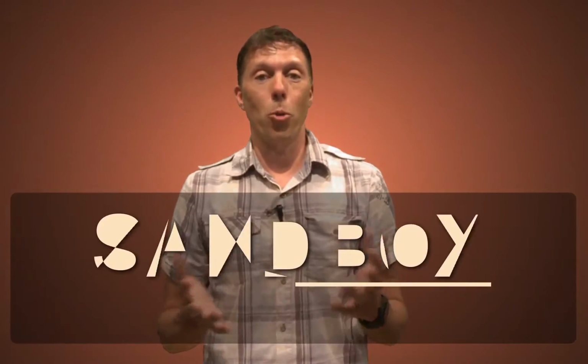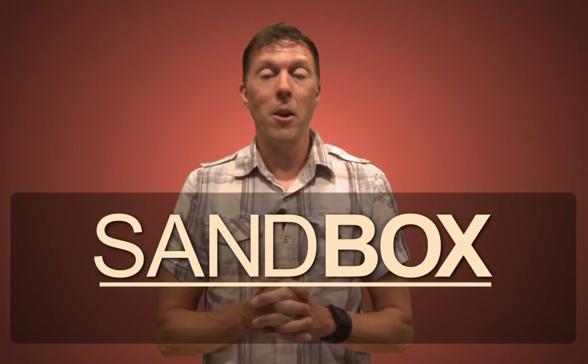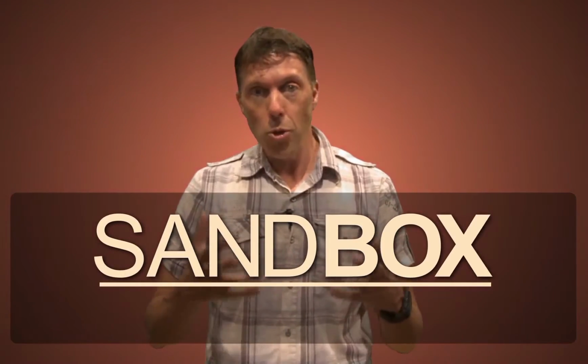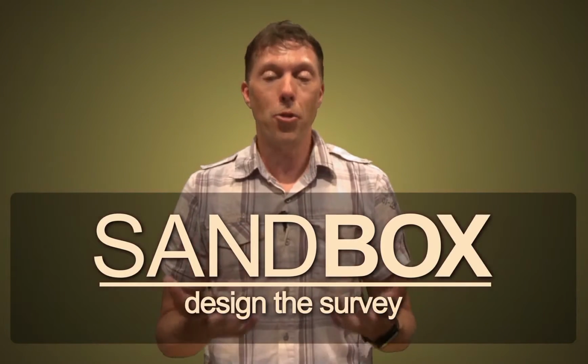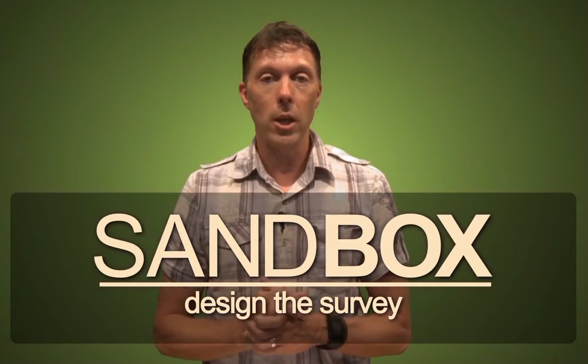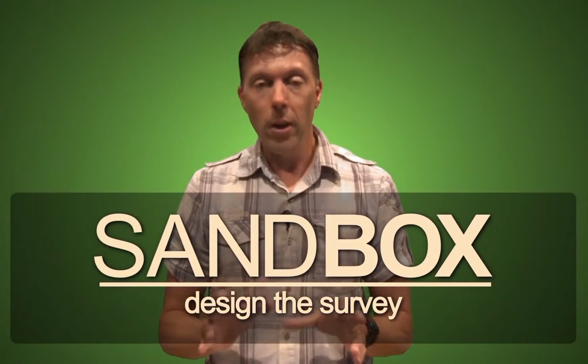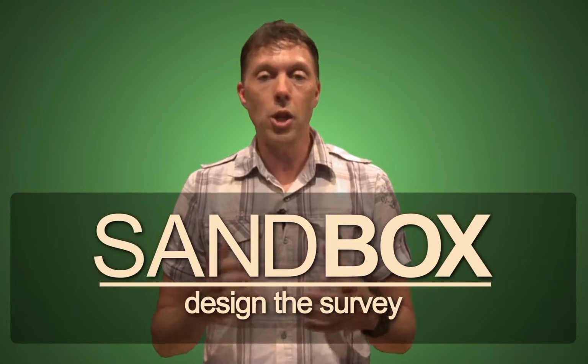Right, welcome to the back-end part of the clicker system. And this is called the sandbox. It's called the sandbox because in a sense you have fun, but more importantly, it's the place where you start to design the survey or the question response system that you want to engage with your audience. So this is the back-end portion that you need to get into to set up the questions.